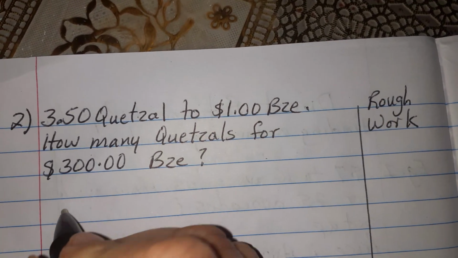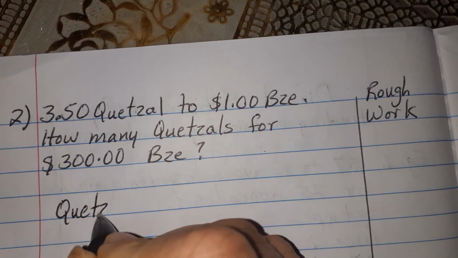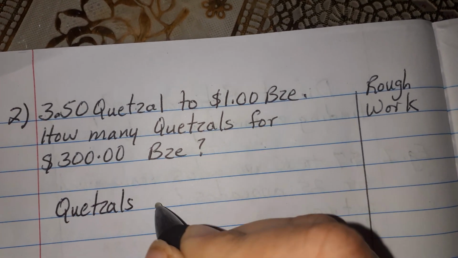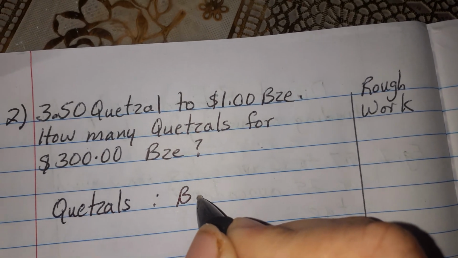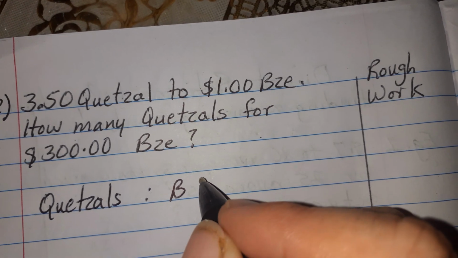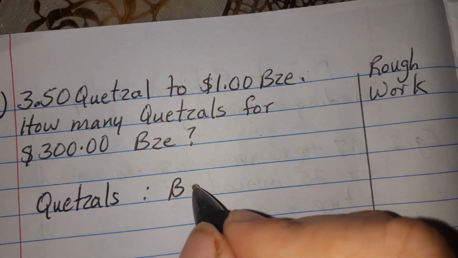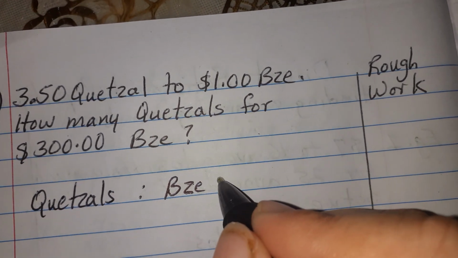Again, we put the setup, right? Quetzals to Belize dollar.